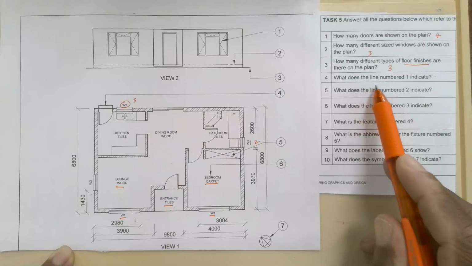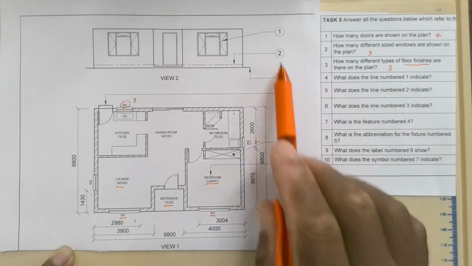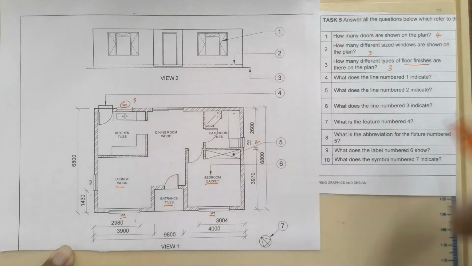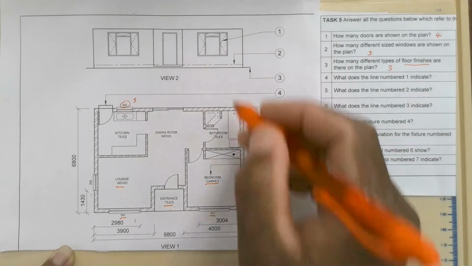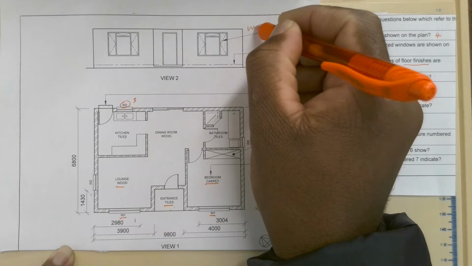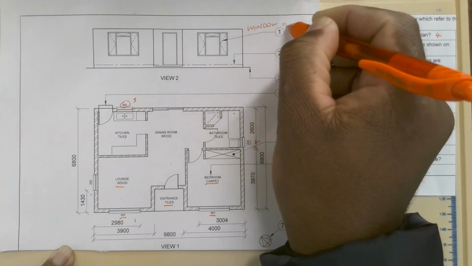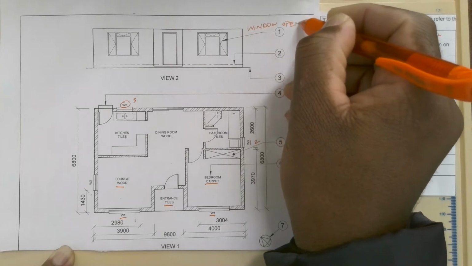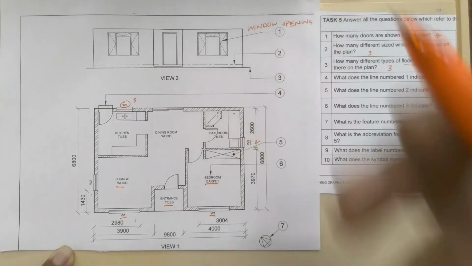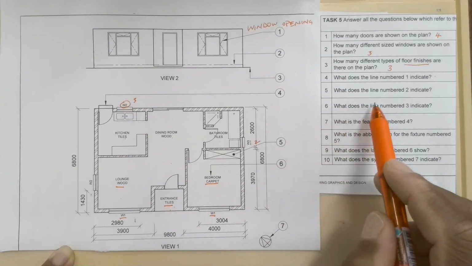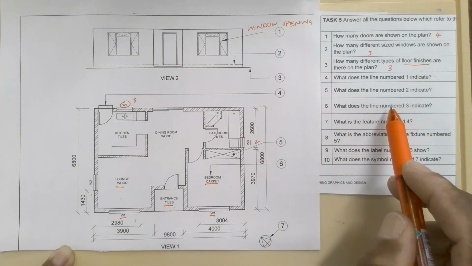What does the line at number 1 indicate? This is number 1. What does this indicate? It's a window opening. You write it down, window opening. That is number 4.